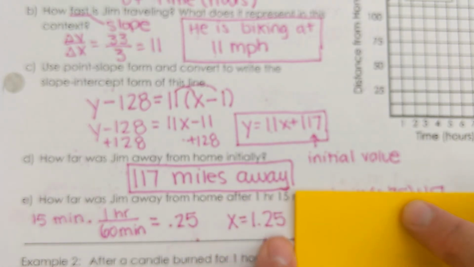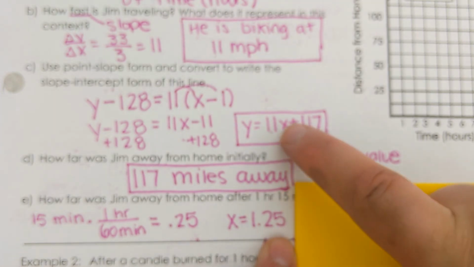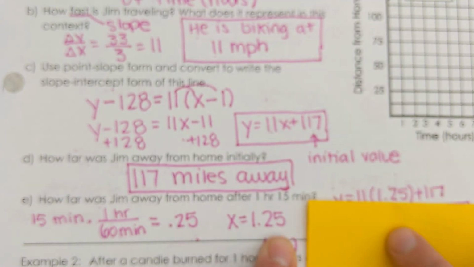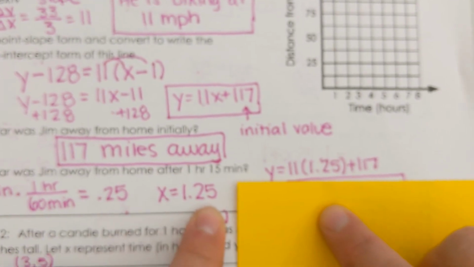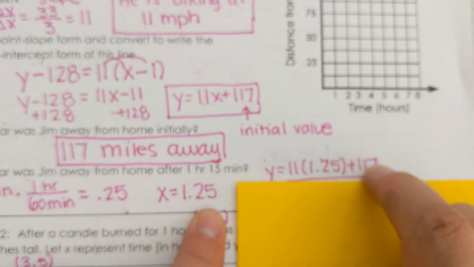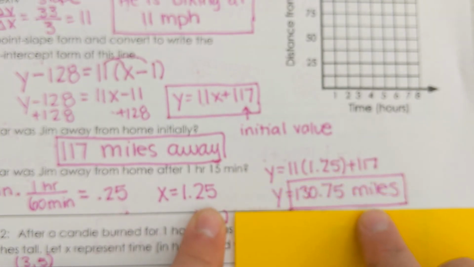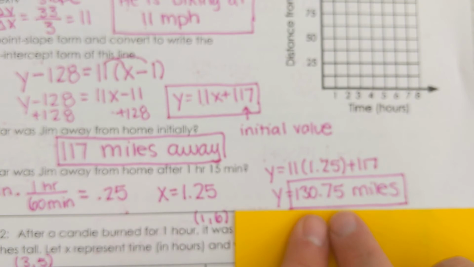1.25 hours. Okay, now that I know what it is in just hours, I'm going to take this and plug it in for x right there. So 11 times 1.25 plus 117. Just like that. Then I'm going to type this into a calculator. 11 times 1.25 plus 117 is 130.75 miles.